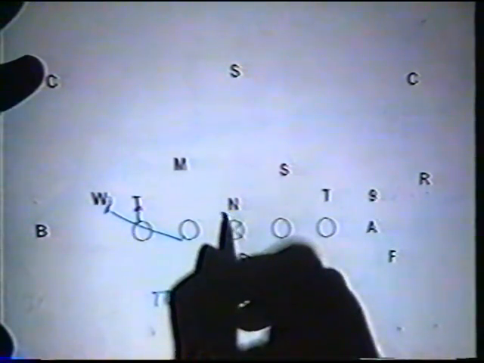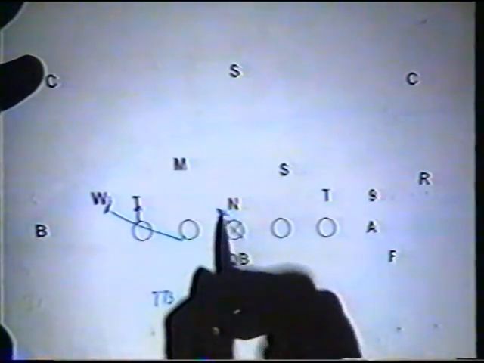We're going to zone hard with our center. We got our center in a tough position here. He's got to make sure we get that blocked as long as he ties that man up. Zone on the backside. Stay with your man.